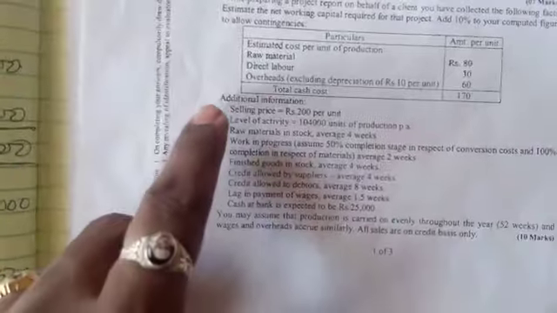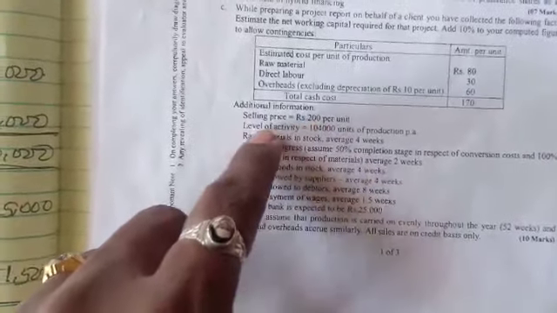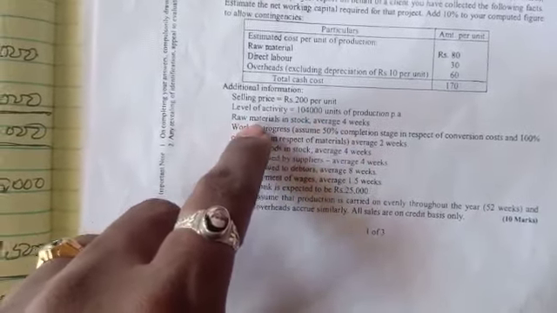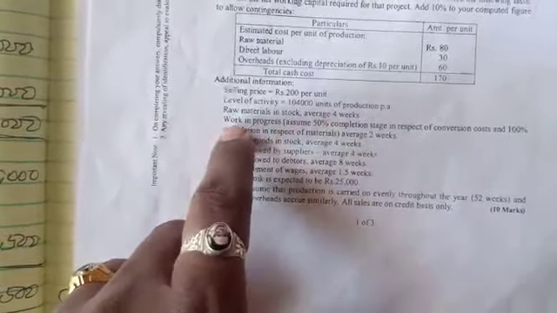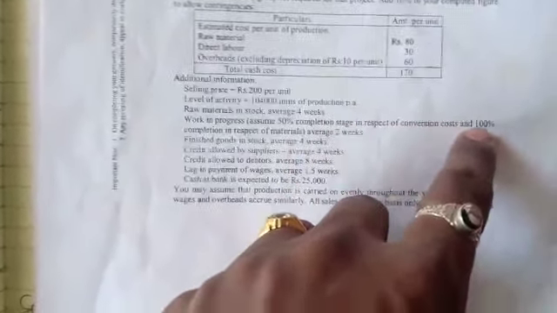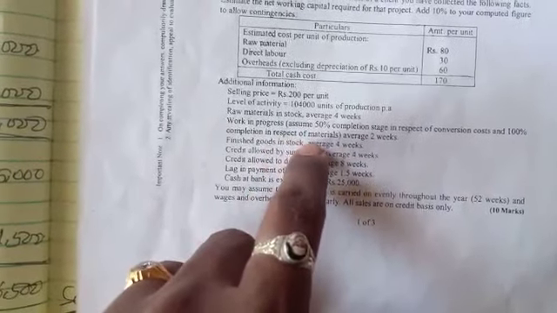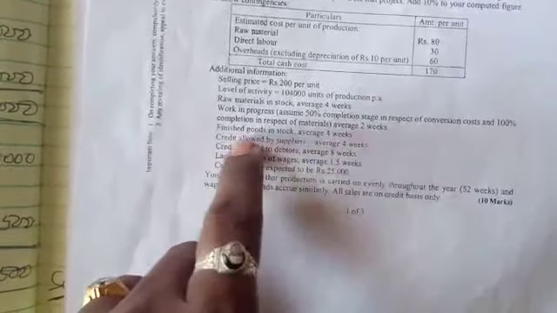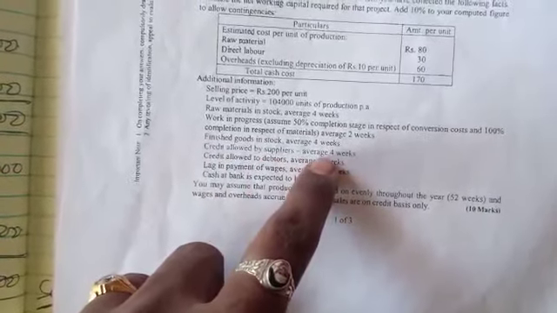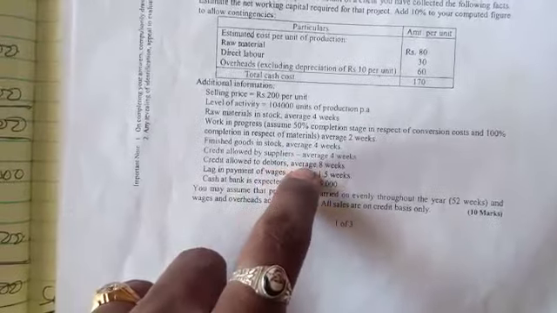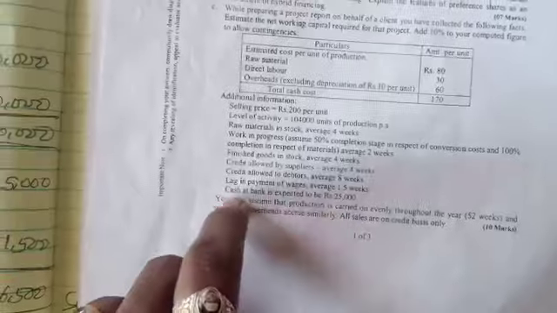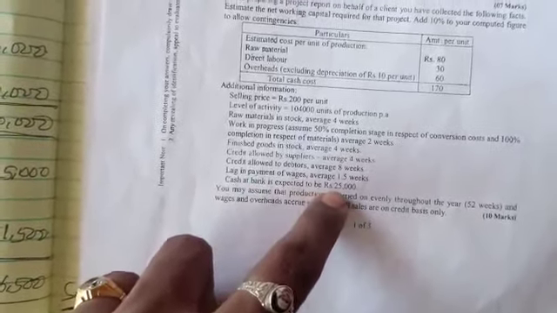The additional information is given. Selling price is 200 per unit, level of activity 1,04,000 units per annum, raw material in stock average 4 weeks, work in progress assume 50% completion stage in respect of conversion cost and 100% completion in respect of material, average 2 weeks, finished goods in stock average 4 weeks, credit allowed by suppliers average 4 weeks, credit allowed to debtors average 8 weeks, lag in payment of wages average 1.5 weeks, cash at bank expected to be rupees 25,000.